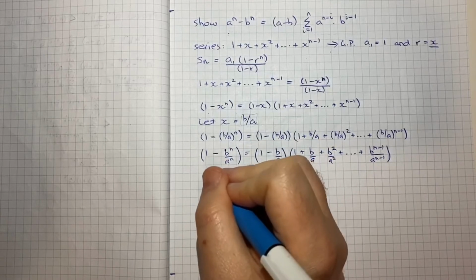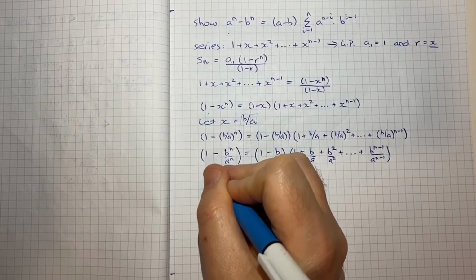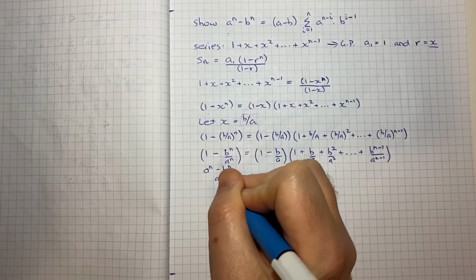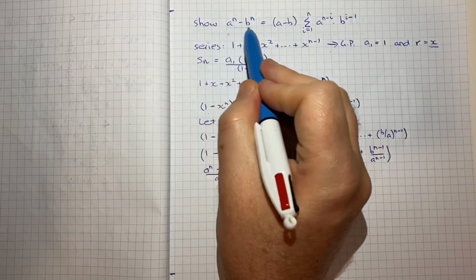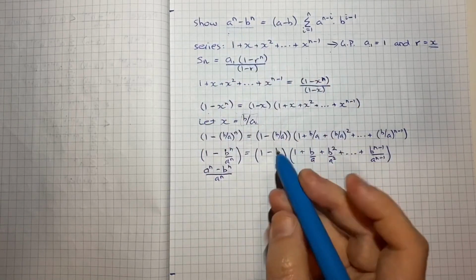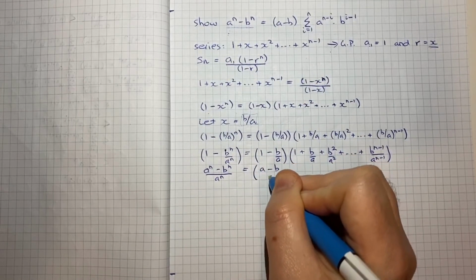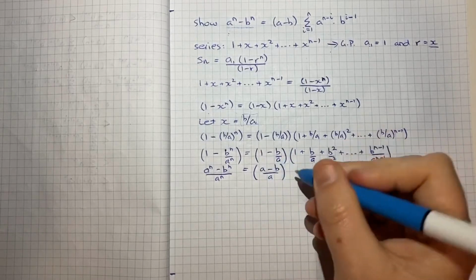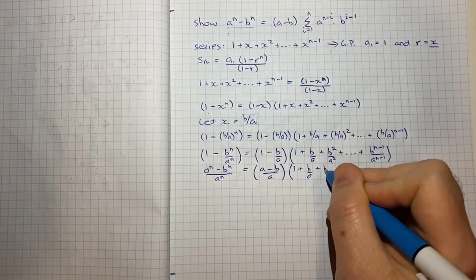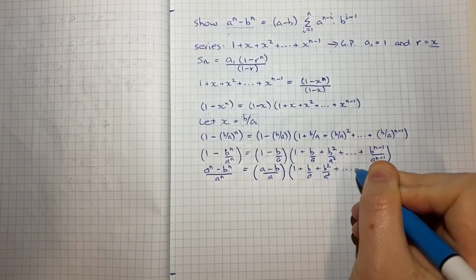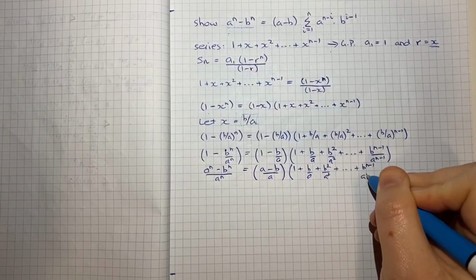What will also be helpful is if we bring a common denominator here, so we'll say (a^n - b^n) on a^n. That's helpful because we know we're ultimately going for a^n - b^n is equal to (a - b) on a, that's also equivalent, times 1 plus b on a, plus b squared on a squared, all the way up to b^(n-1) on a^(n-1).